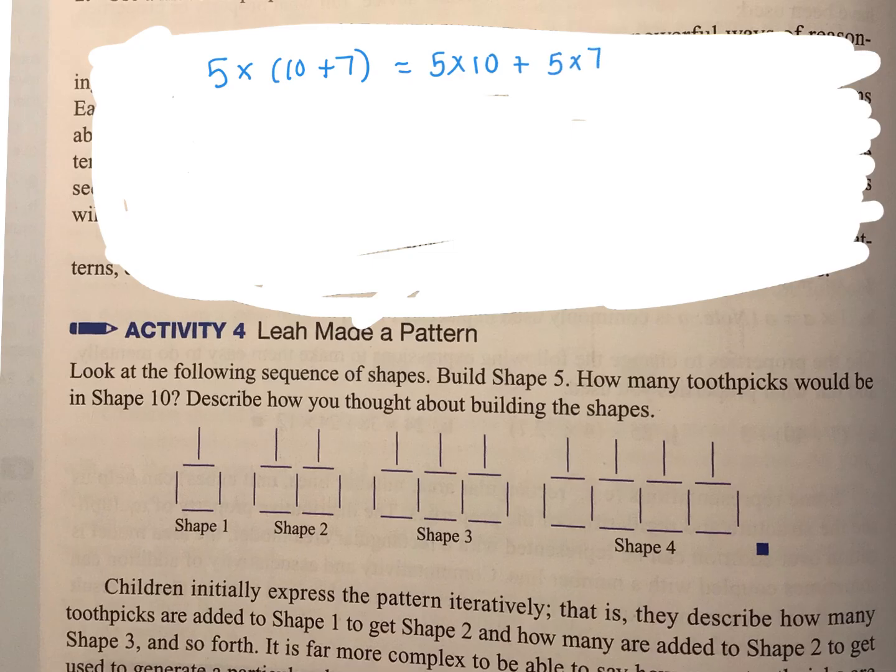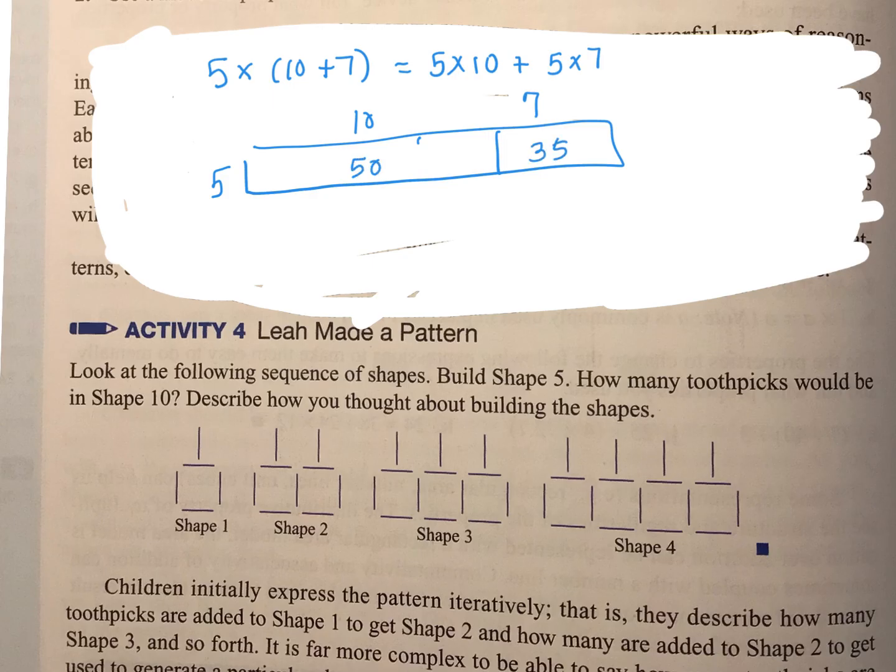Okay, so if I'm going to do 10 plus 7, we're just going to make a bar. This will be my 10, and this will be my 7. And we'll let this be 5. So this equals 50, and this equals 35. You can see that 5 times 10 is 50, and 5 times 7 is 35. And that's an example to show the distributive property, right? And if you want to look at just the commutative property, and by the way, I'm not going to ask you to do this. I just want you to realize that there are models out there, okay?